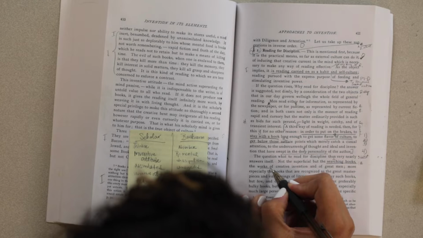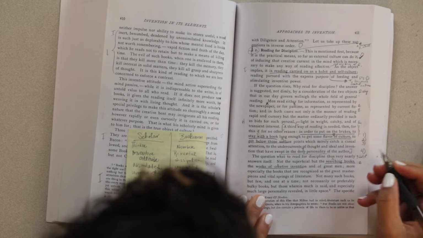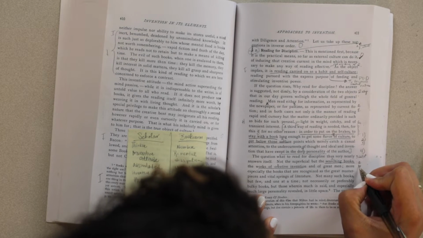Some say only underline a complete sentence if the language is remarkable. Otherwise, stick with a few trigger words or phrases. Highlight less than 10% of the text.